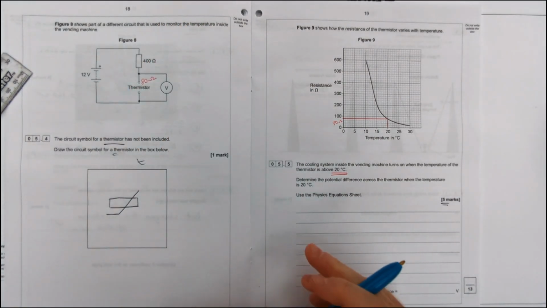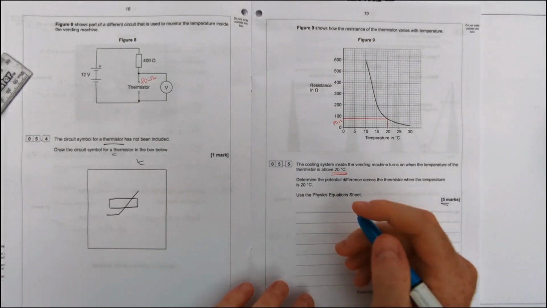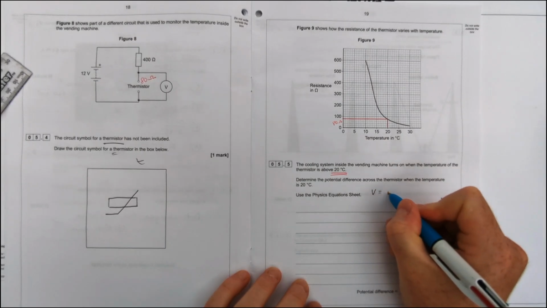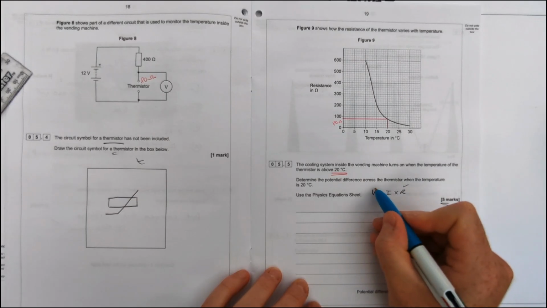So the first step to work out potential difference across the thermistor is to figure out, well, what equation could I use for that? Now you might be able to figure out V equals I times R to be able to figure out the potential difference. Now I know the resistance. I need to find out this.